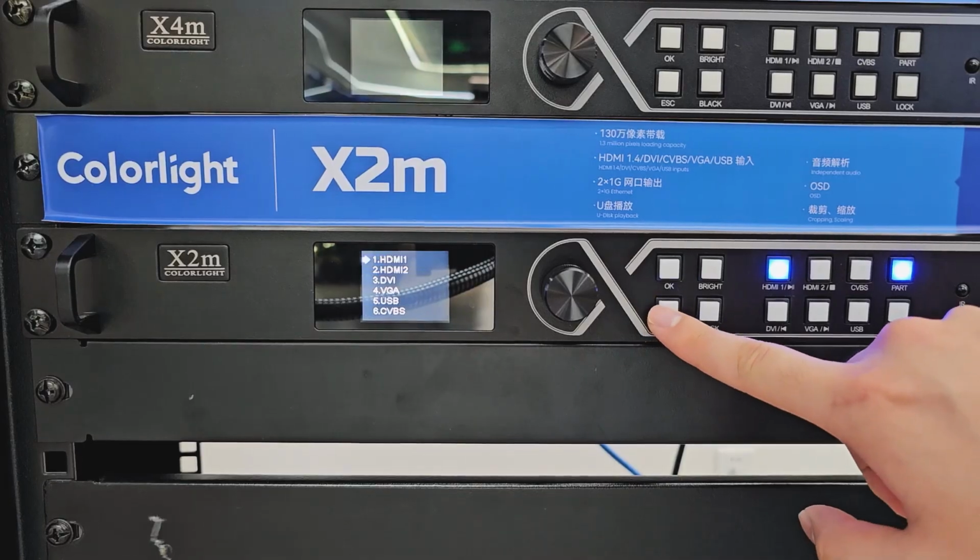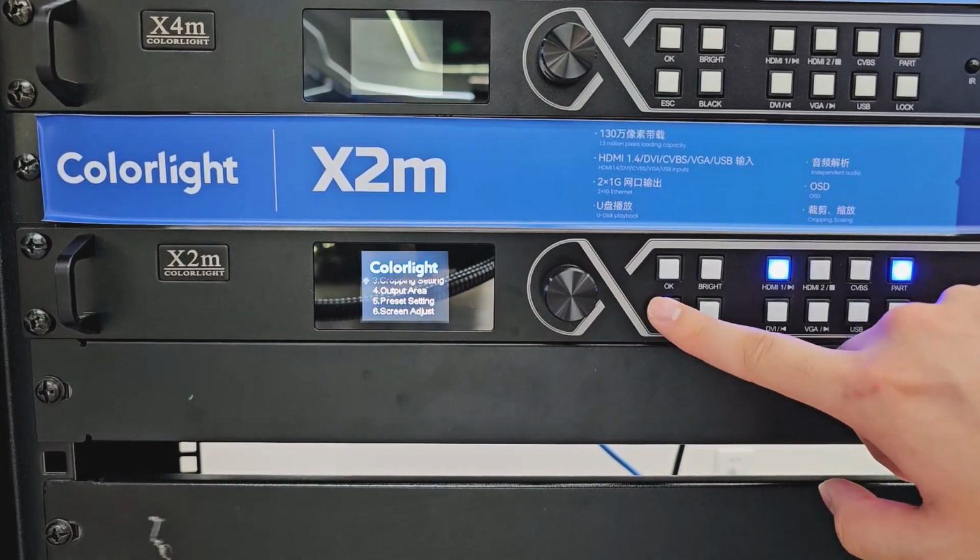You can also press the Part button to enable the cropping function for the current input signal.